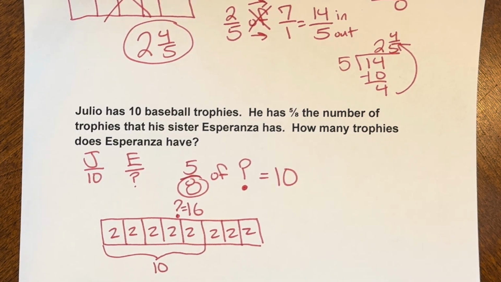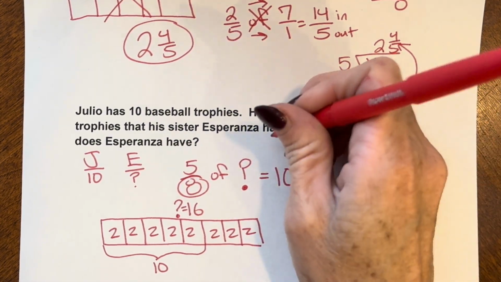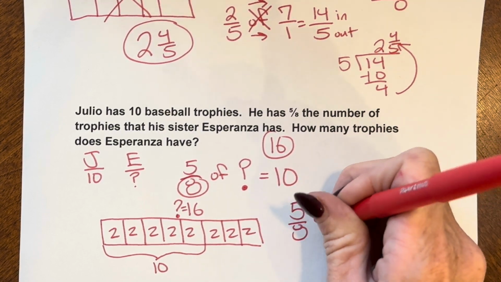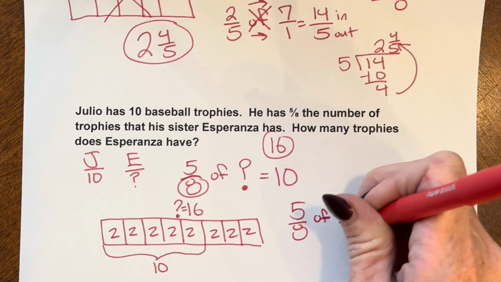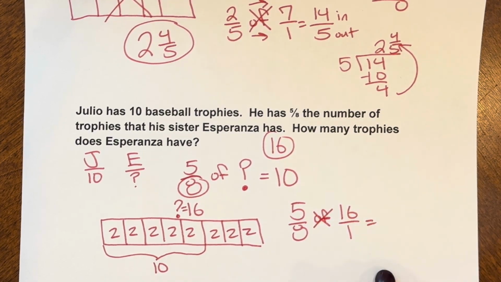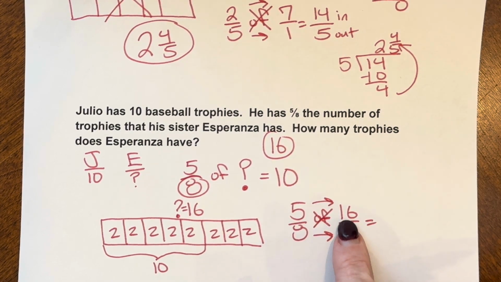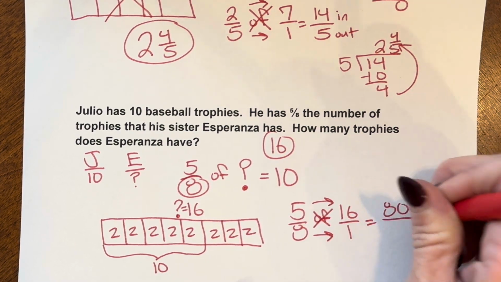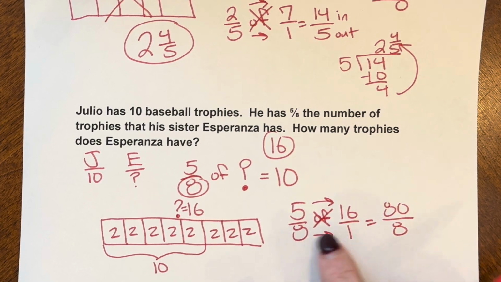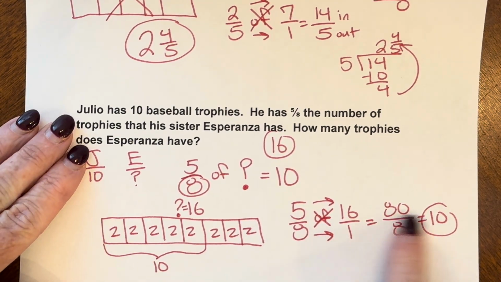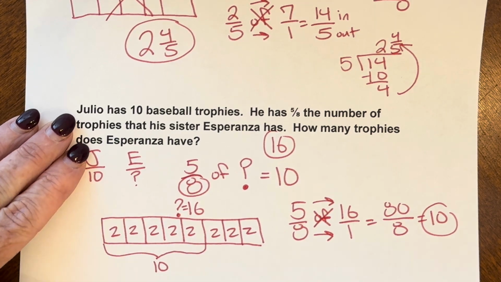So Esperanza's number must be 16. So that would be my answer. If I wanted to check that, I could say 5/8 of 16, which is 5/8 times 16, and I should get 10. So we could go through and check that. Well, 5 times 10 is 50, and 5 times 6 is 30. So 5 times 16 is 80, and 8 times 1 is 8. So is 80 over 8 10? It absolutely is. But I think I wouldn't have been able to go straight to the algorithm. I think the tape diagram helped on that.